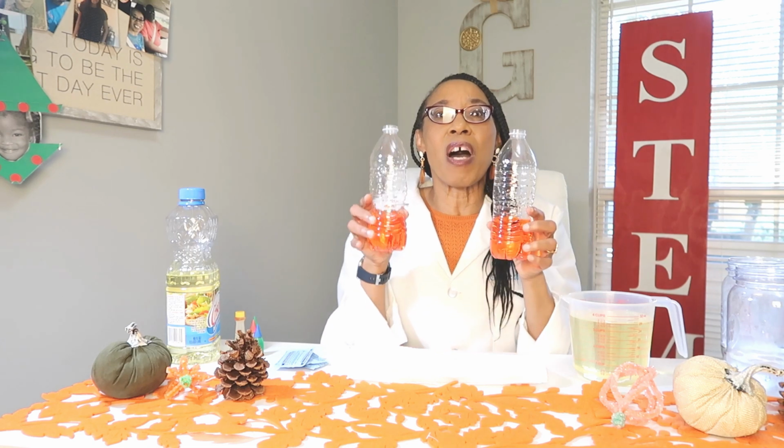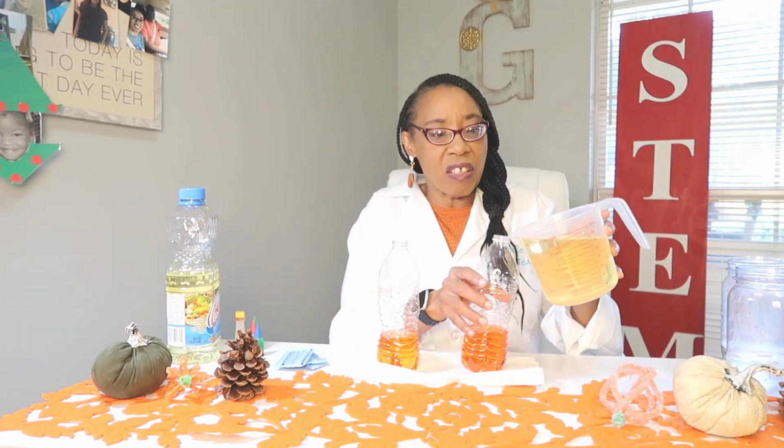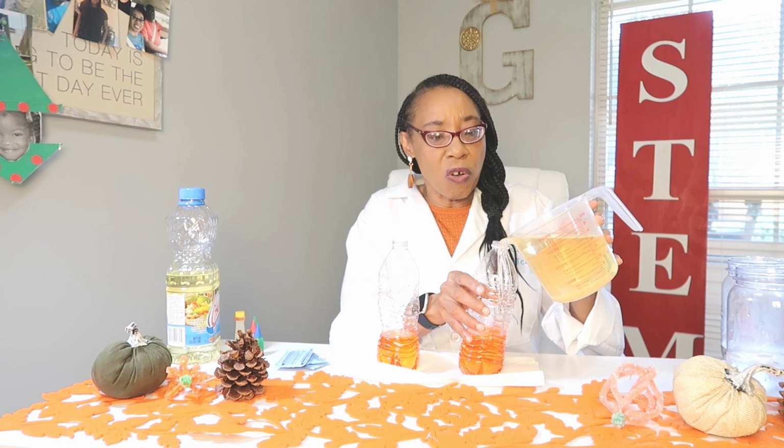First, fill your bottles with 1/4 water and add food coloring. It doesn't have to be orange, but since it's October Science, why not? Next, you're going to fill your bottle with oil.